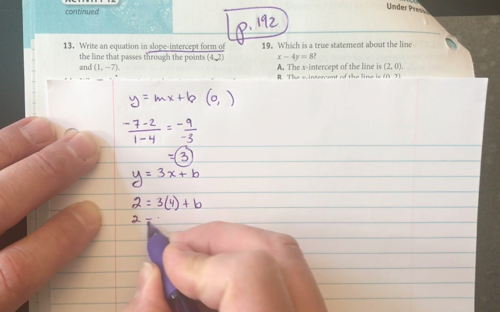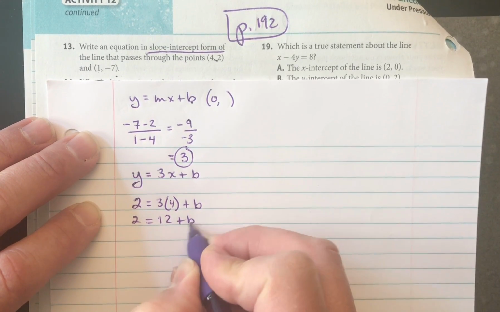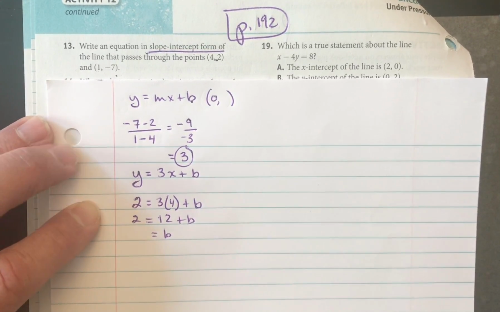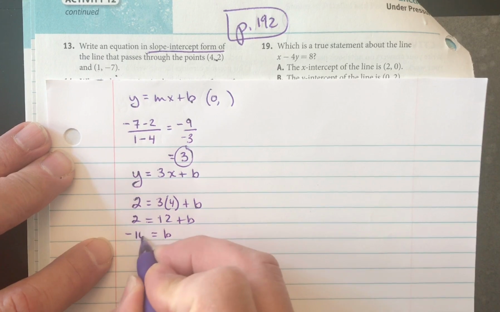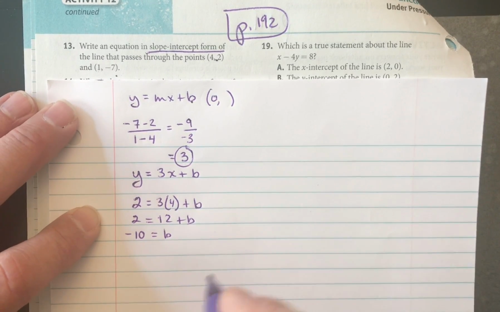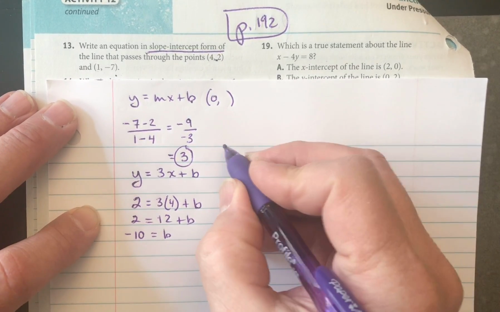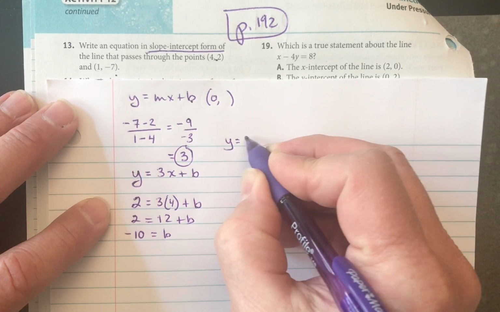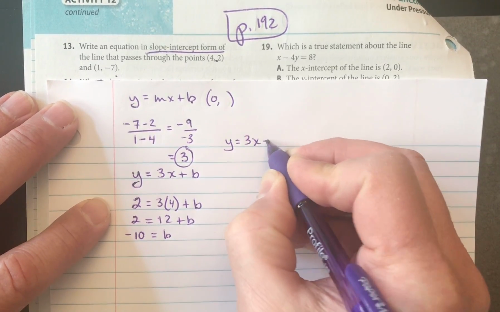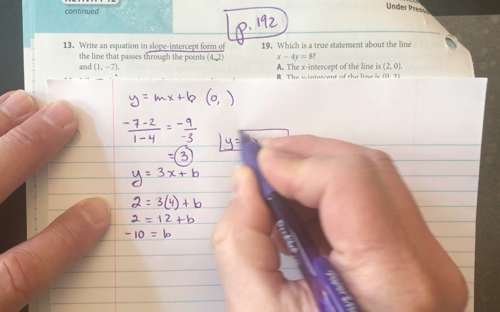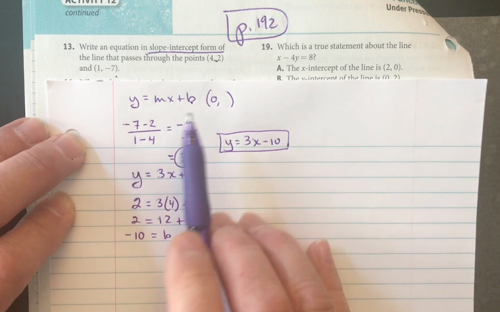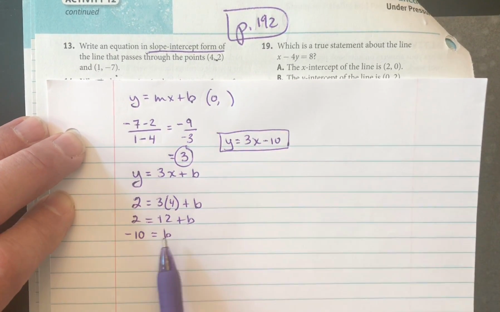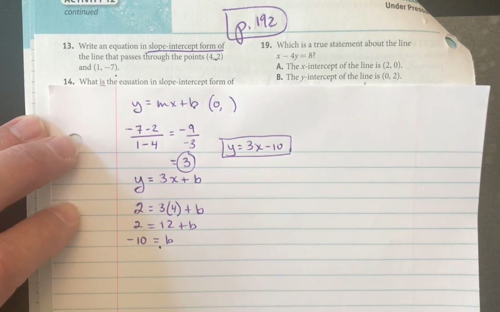And we get 2 equals 12 plus b. So then b will be equal to negative 10. So my final answer for 13 then is y is equal to 3x minus 10. Okay. Again, I had to do two things. Find the slope and then find the intercept.